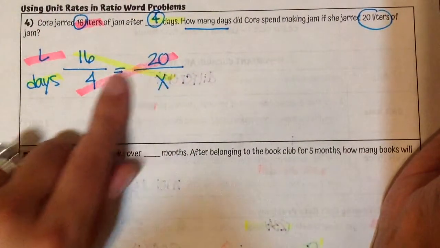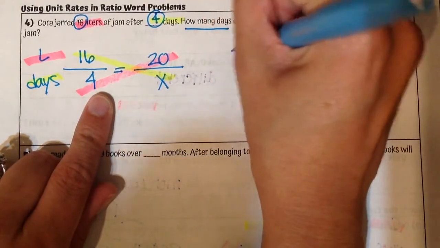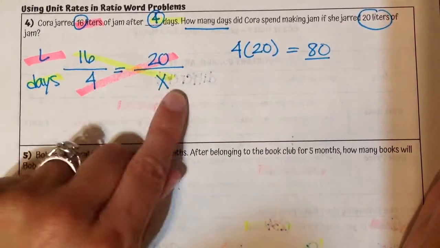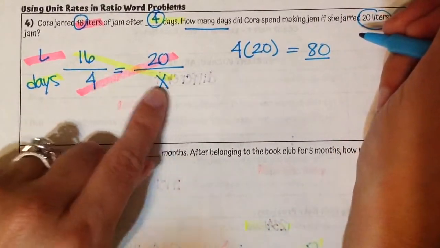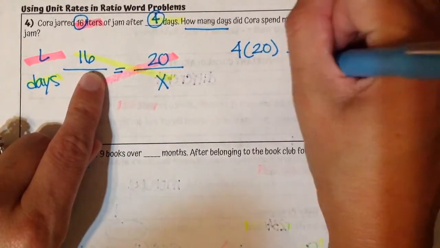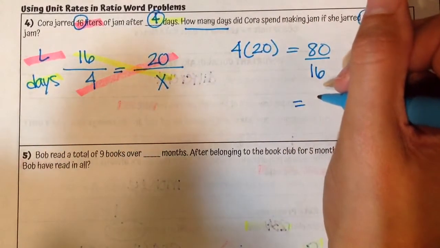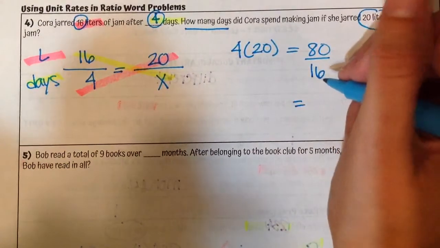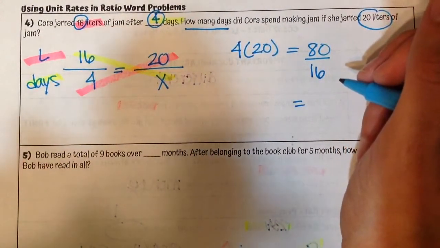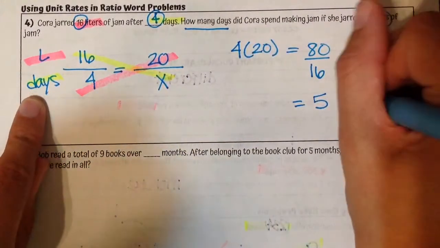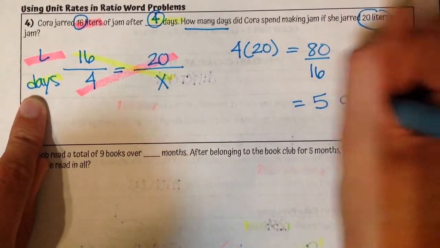The diagonal that has two numbers in it is this pink diagonal, so 4 times 20 is 80. We're going to divide by the number in the diagonal with the variable, which is 16. 80 divided by 16 is 5. What were we solving for? Days. So 5 days.